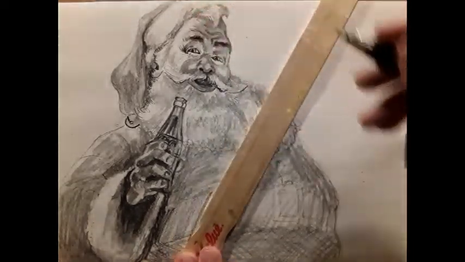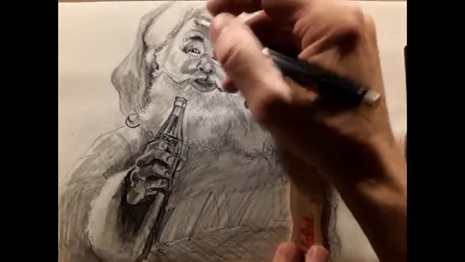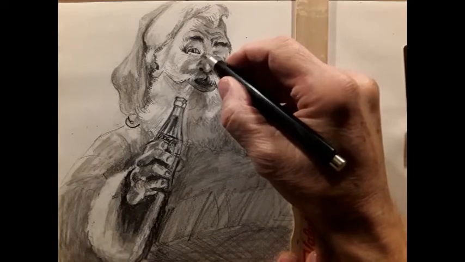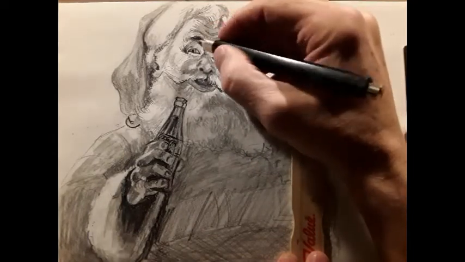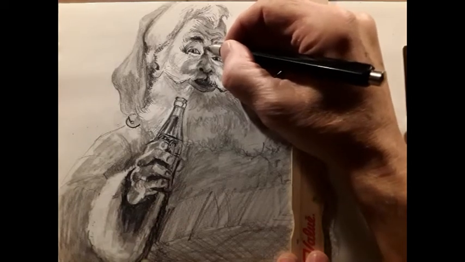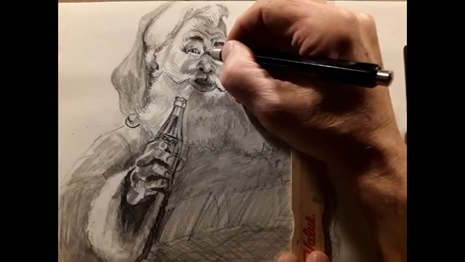The eyes have been called the windows to the soul. There's a whole lot of expression and messaging that can be done through the eyes.